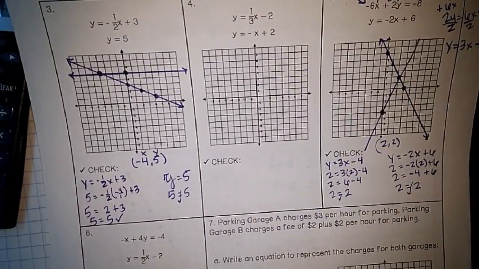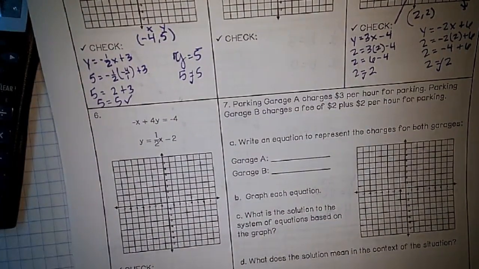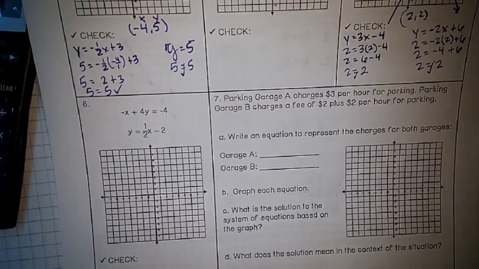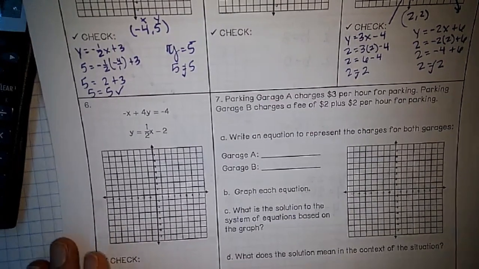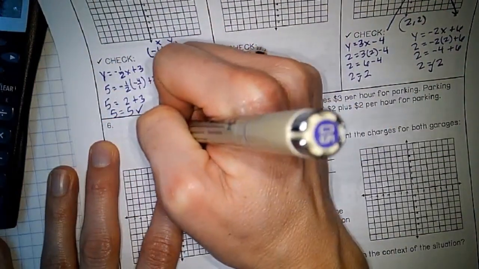Which one should we do next? 6. Okay, got it. Let's look at it. Tell me what to do. Okay, they're telling me I have to rearrange it. Who agrees? Okay, Abigail, what's my first step of rearranging? Add the x to the other side. Okay, now what?